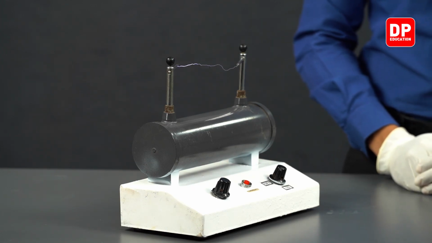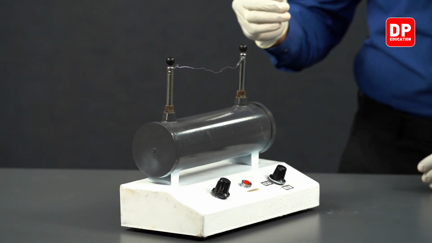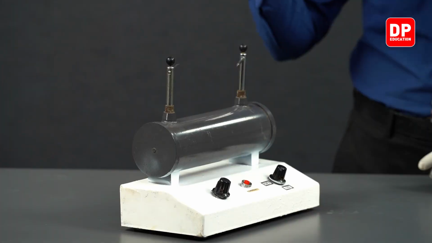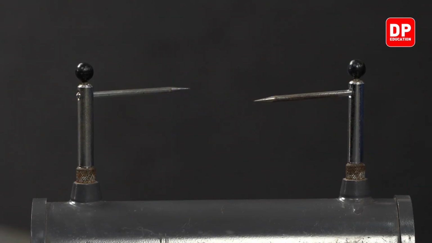So you can observe here from the left hand side electrode, sparks are generated and it is received by the electrode from the right hand side. So the left hand side electrode is our cathode and the right hand side electrode is our anode.